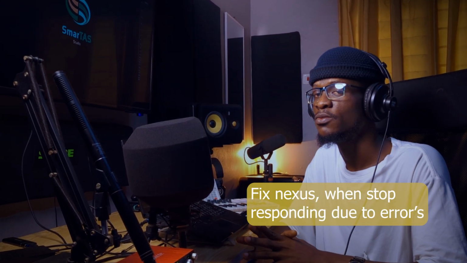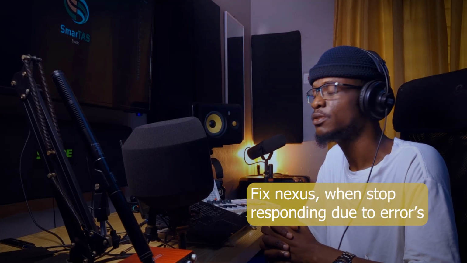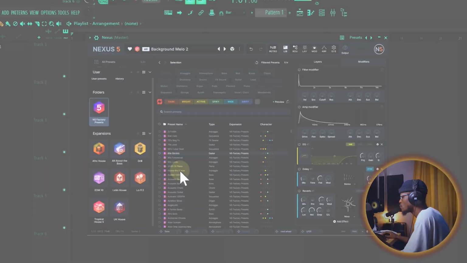Now moving to the next stuff I want to show you is reset plugin, which is my favorite. This is one of the stuff most of us using Nexus encounter when selecting presets. Sometimes the preset tends not to work, but I'm not going to talk much of that. I'm going to put this in action so you see what this reset plugin is.